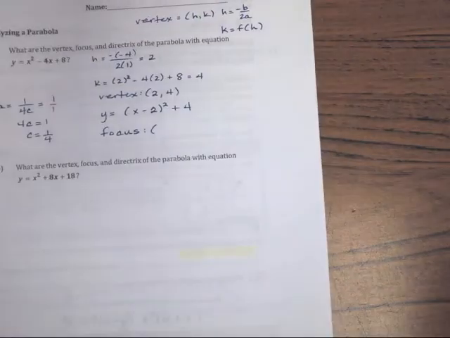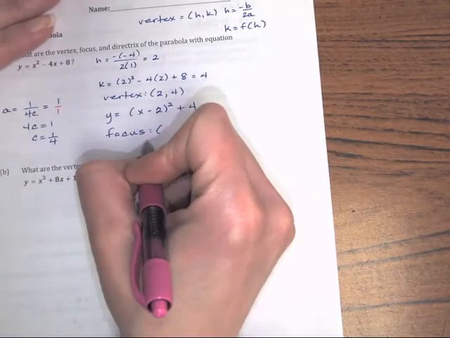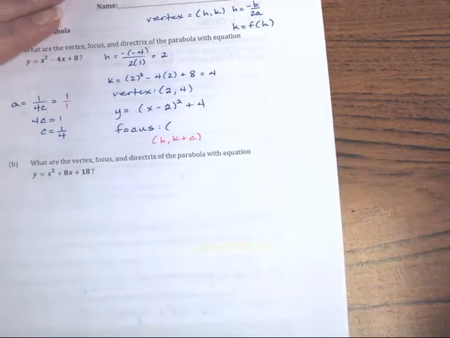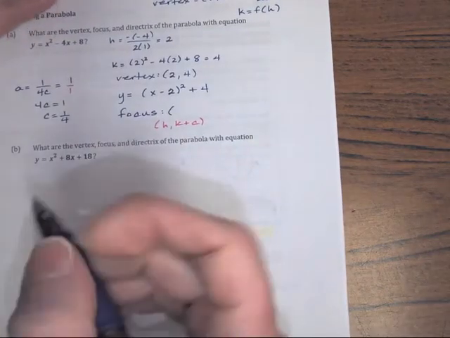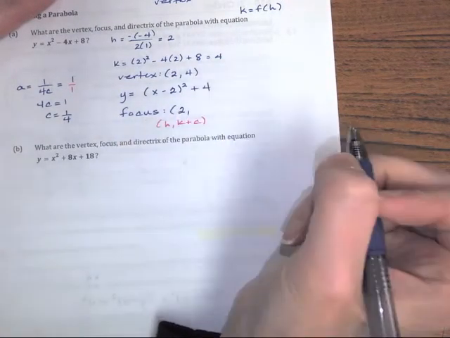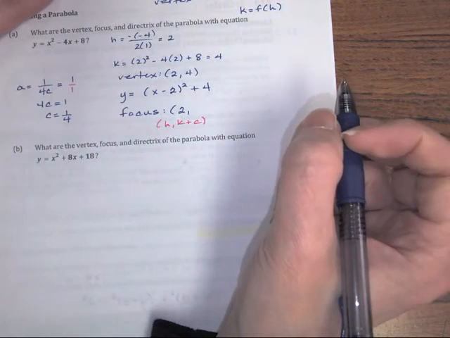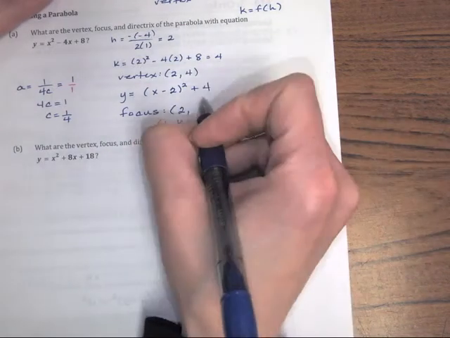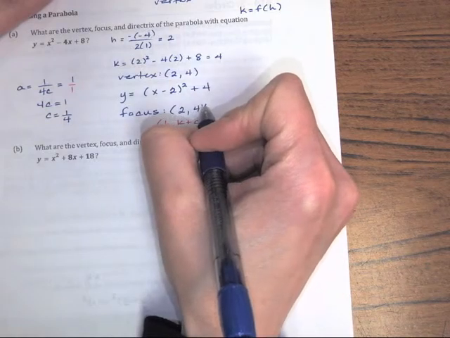Should we write that in there? This is h and k plus c. So what's h? 2. And what is k plus c? 4 and a fourth.